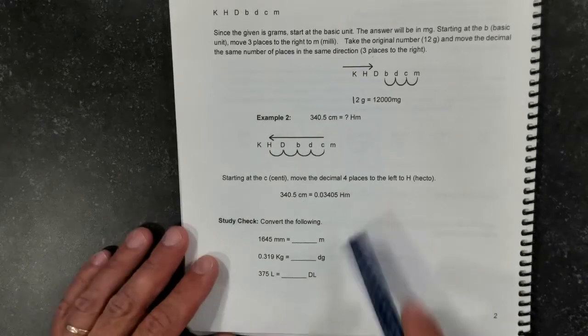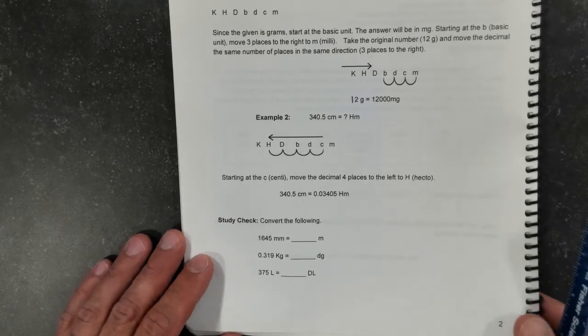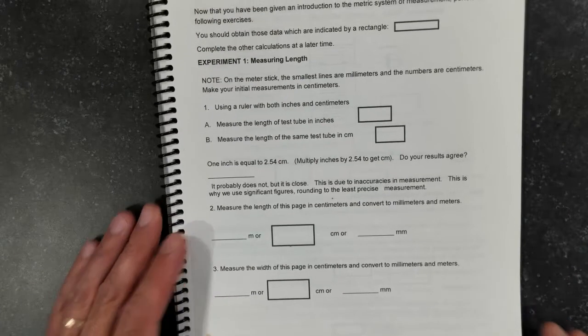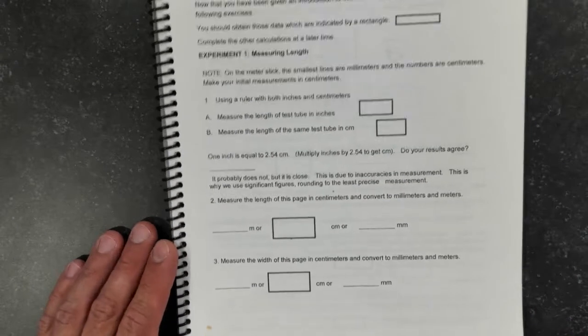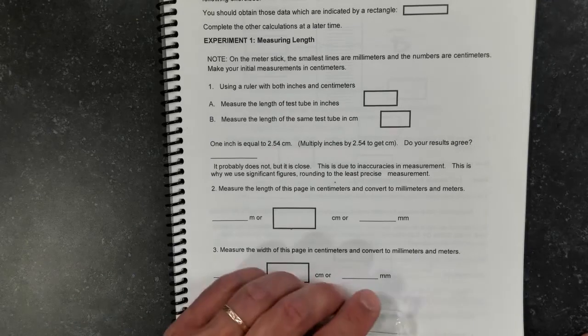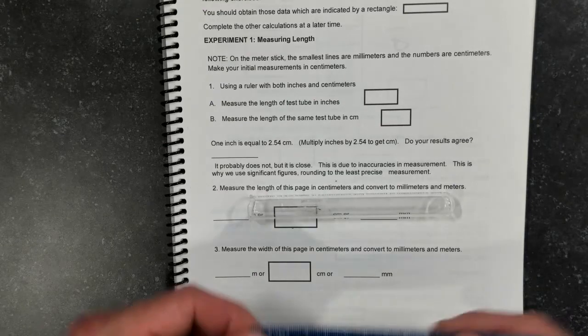You will need to convert these units by yourself in order for the lab to count for the submission. And now we're going to move on to obtaining some data for your lab. First, we're going to measure the length of the test tube in inches.